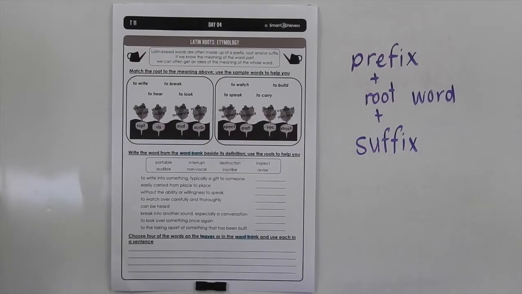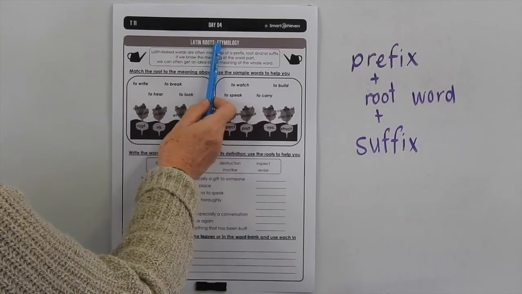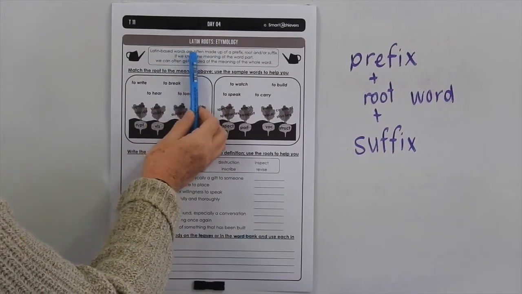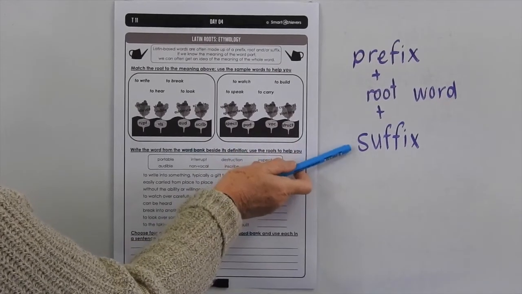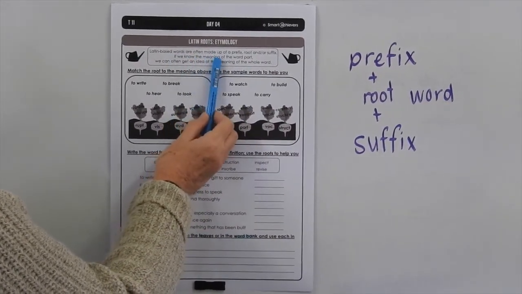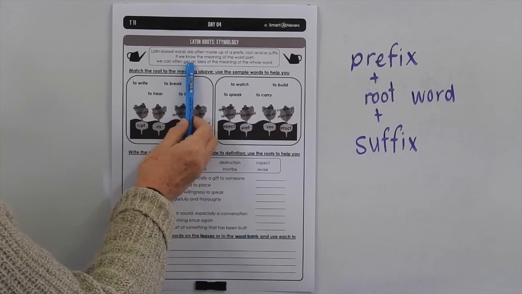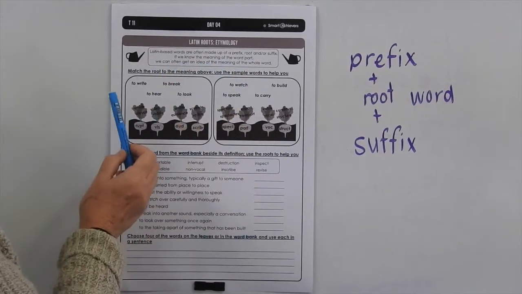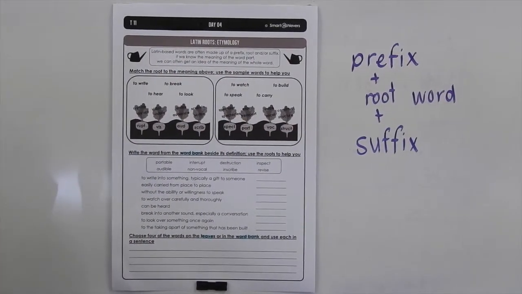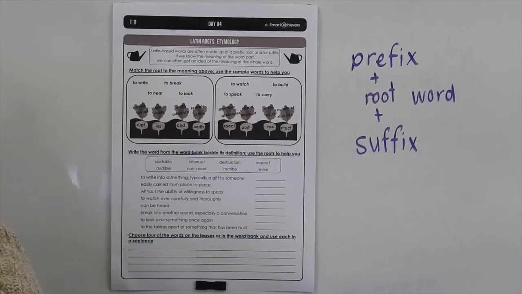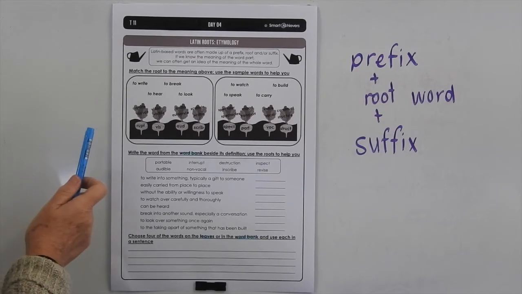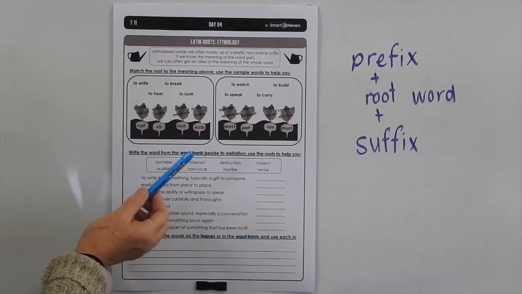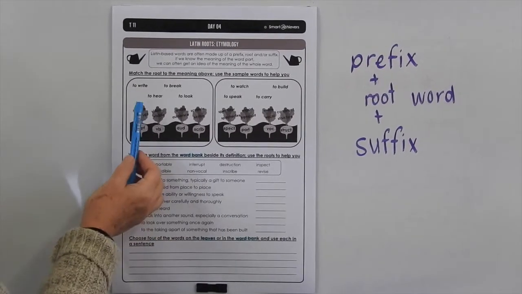On this page we're looking at some etymology and we're looking at Latin roots. So Latin-based words are often made up of a prefix, a root and or a suffix. So if we know the meaning of the word part, we can often get an idea of the meaning of the whole word. So if you're reading a story and there's a word that you don't know the meaning of, look at the parts of the word and see if you can work out what the meaning is from the parts in the word and also the context around the word.